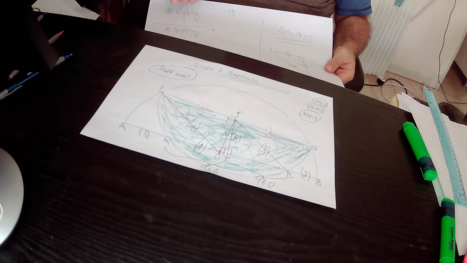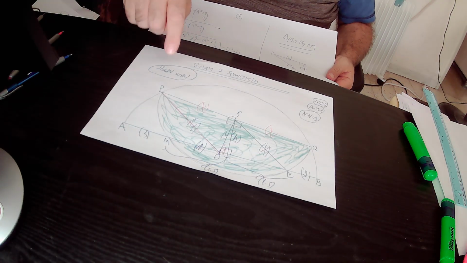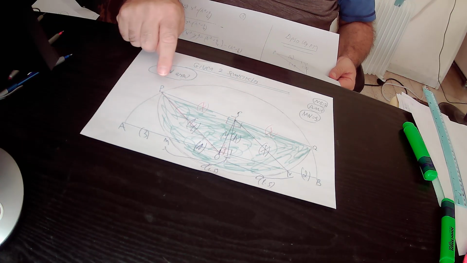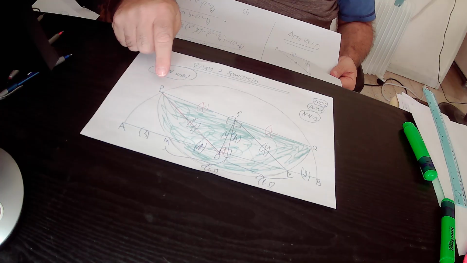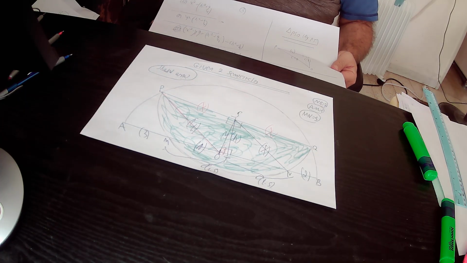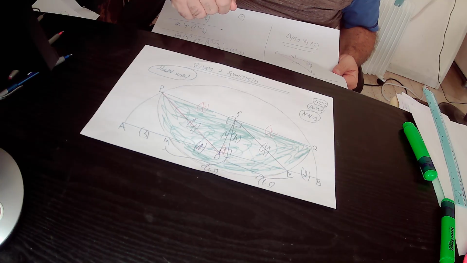In the next step, we join points O and P together by a straight line. Point O is the center of this big semicircle. Point P is the point of the big semicircle itself. Therefore, OP is the radius of this big semicircle. This is equal to 4 units, according to what we have already found out.